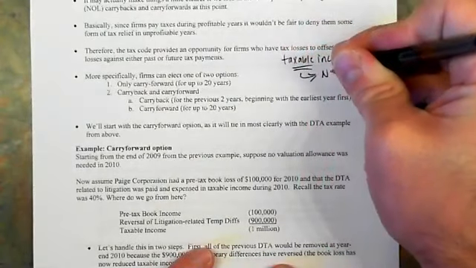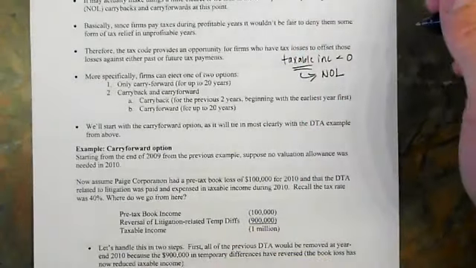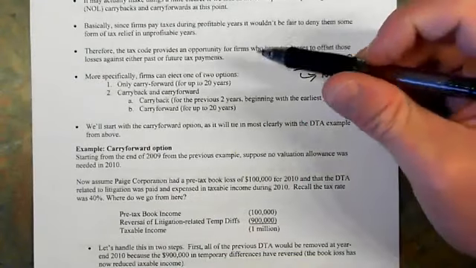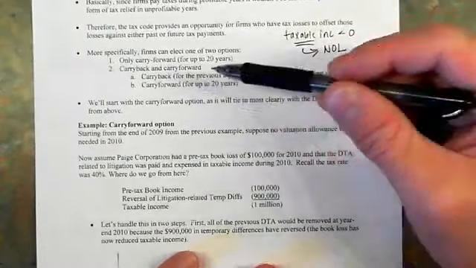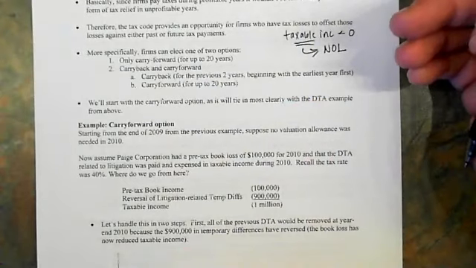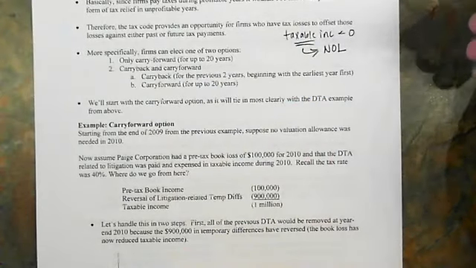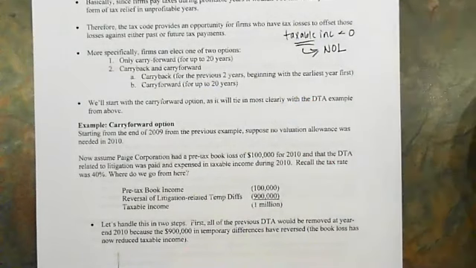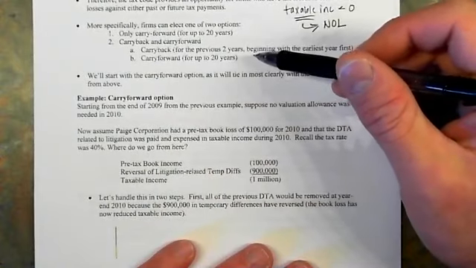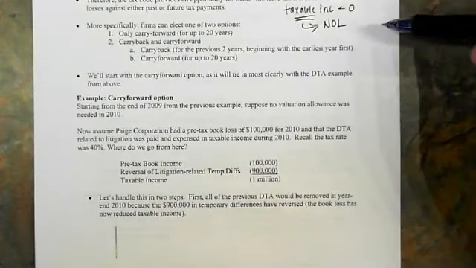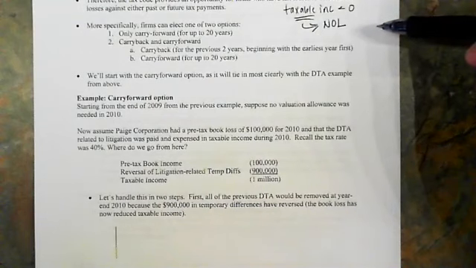That gives rise to a net operating loss, which is then given an option. You can either carry forward 20 years, or you can carry back to offset prior taxable income for 2 years, beginning with the earliest year first, and then carry things forward for 20 years. So we'll start with the carry forward option. Most firms want to carry back, then carry forward, because if you carry back, you get a tax refund today. And of course, you always want your money today rather than money in the future.